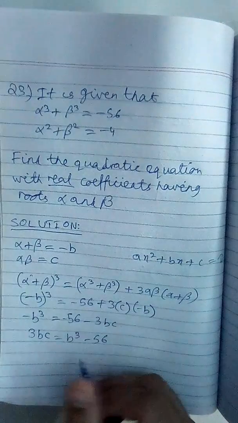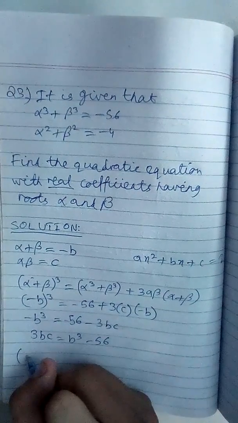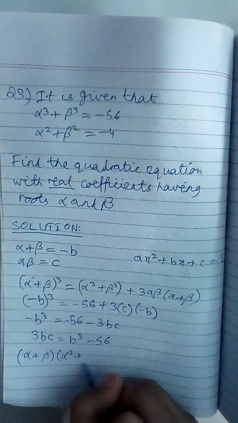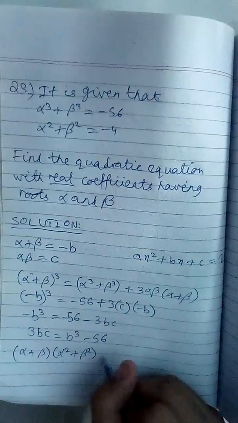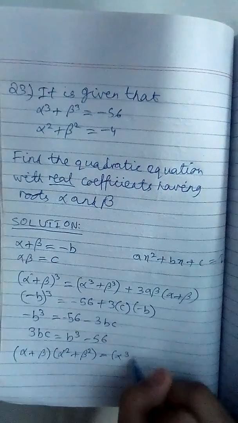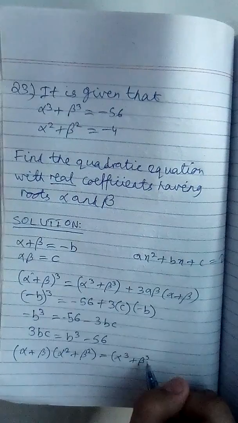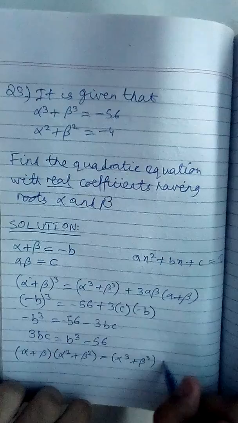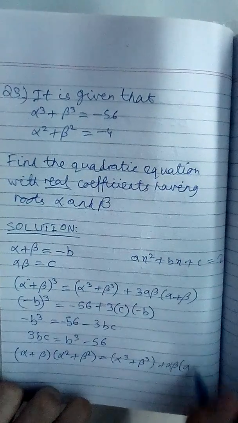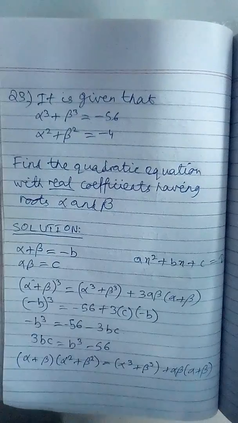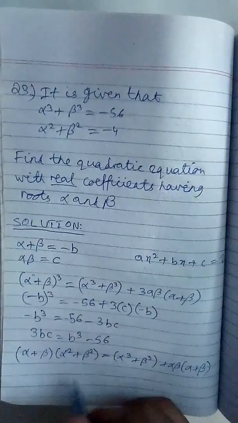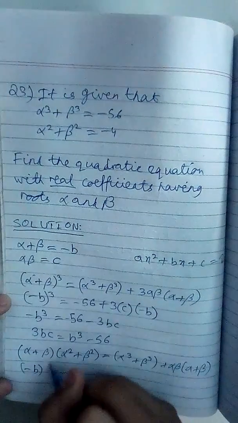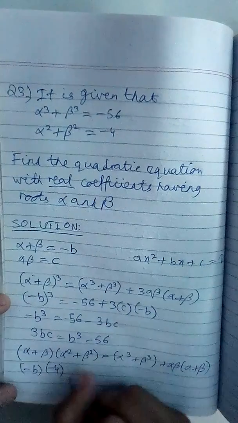Now moving on to the second equation, we have to find α plus β multiplied by α square plus β square, and that is equal to α cube plus β cube plus αβ(α plus β). We are getting minus b over here, we are getting minus 4 over here.